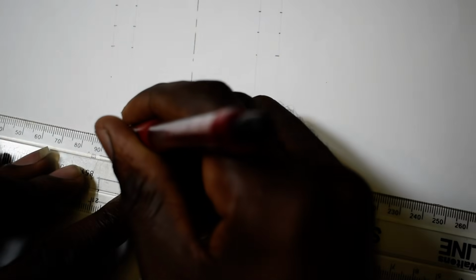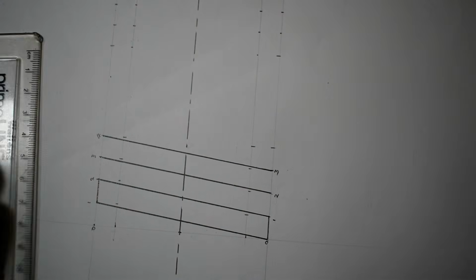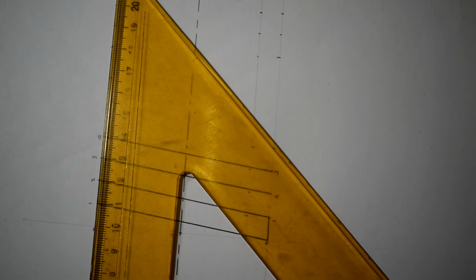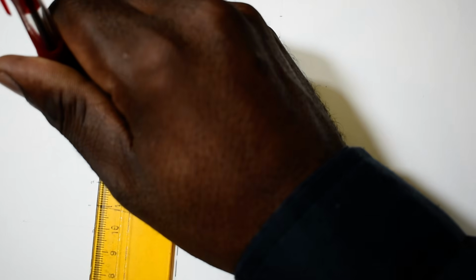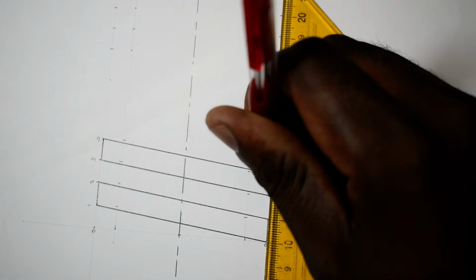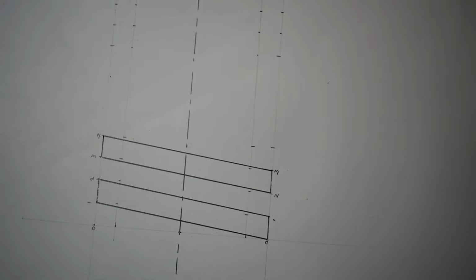So there you go, solid. You get it? Then now it will become a full thread. If I now join this one with this one, this one with that one. You get it? Then from there, let's go to the end point.